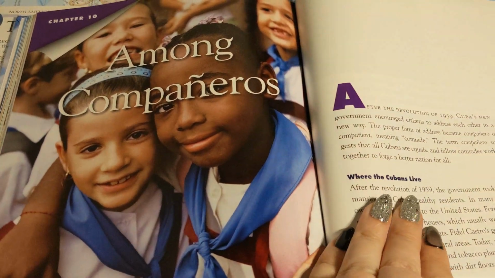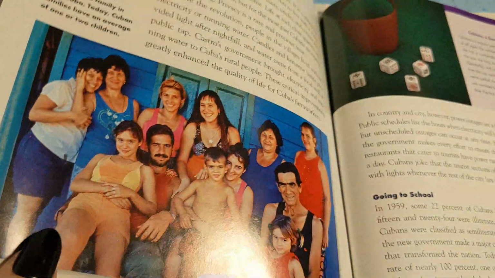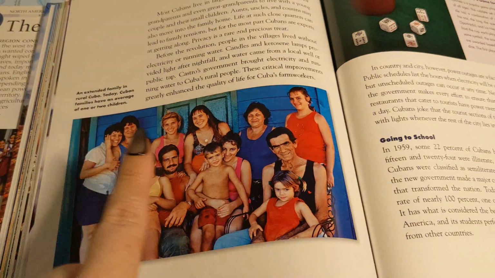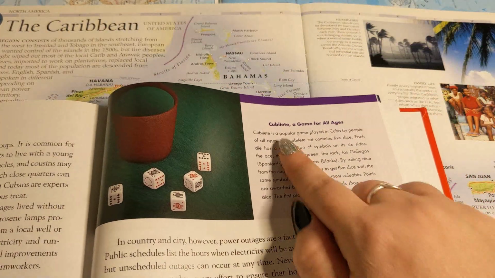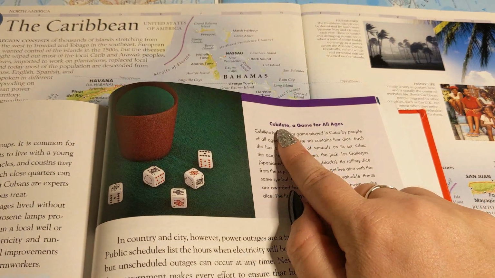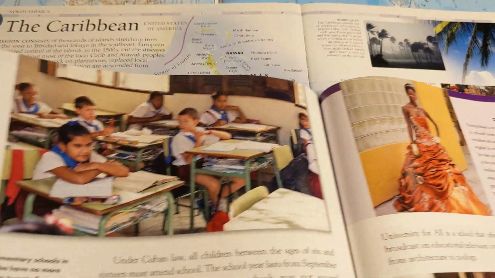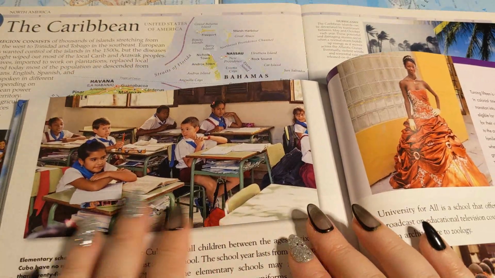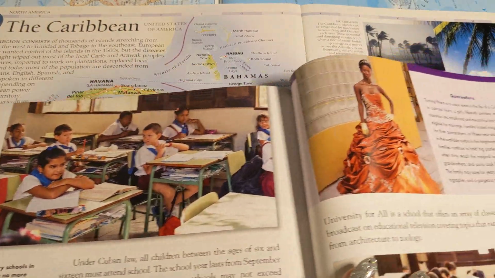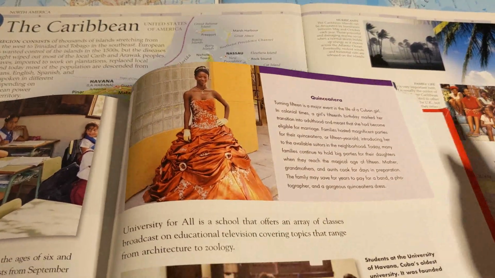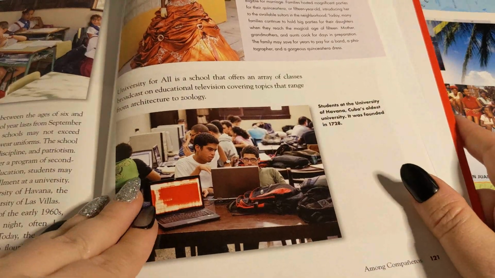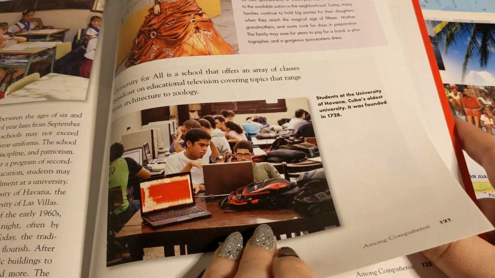Some wonderful faces there, school friends, wonderful family all together. There's a dice game called Subilete. I'm not sure, but it sounds like fun. It's kind of like Yahtzee, I suppose. Working hard in school, and she's ready for her quinceañera, her coming of age ceremony, and working hard in university.